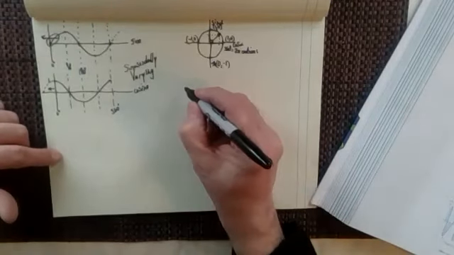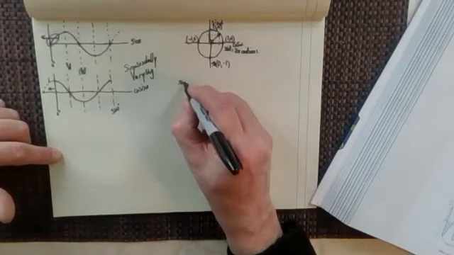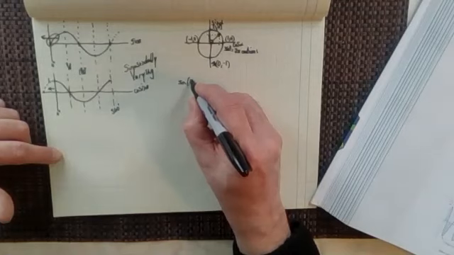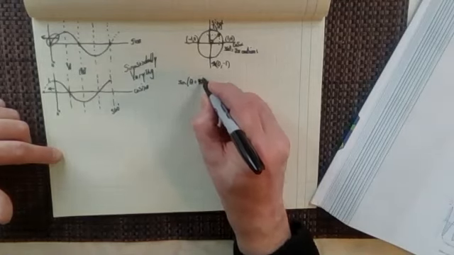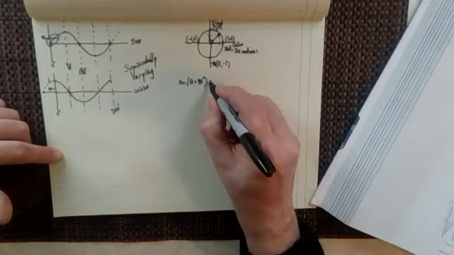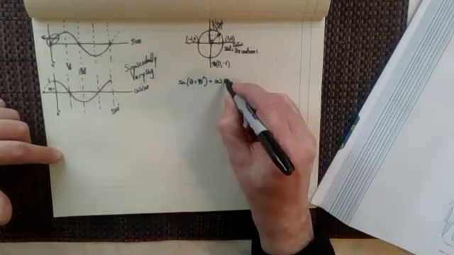And let's see if that's true. Is the sine of theta plus 90 degrees equal to the cosine of theta?